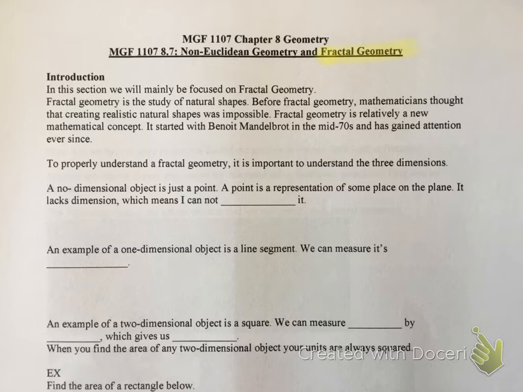A no-dimensional object is just a point. So here is point A, and let me actually use a pen that works. So we have point A here. A point is just a representation of some place on the plane. It lacks dimension, which means I cannot measure it. Okay, so that's no dimension.